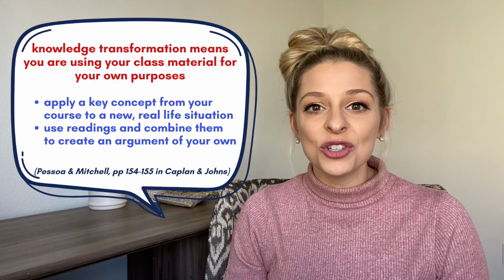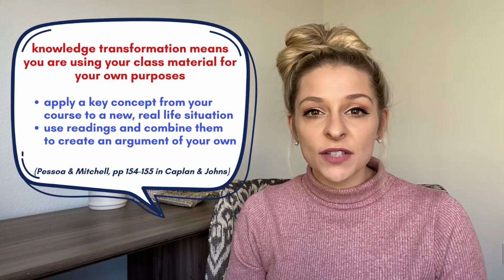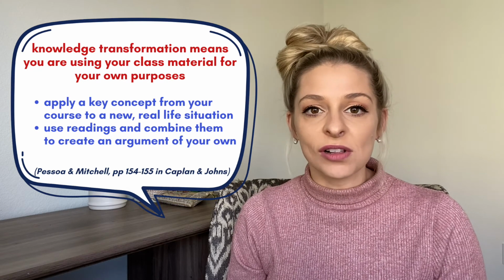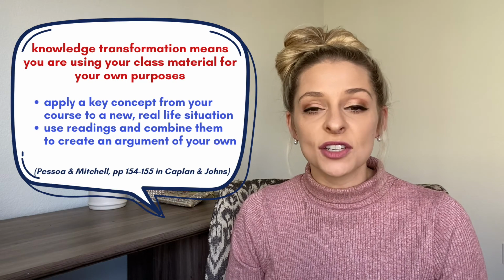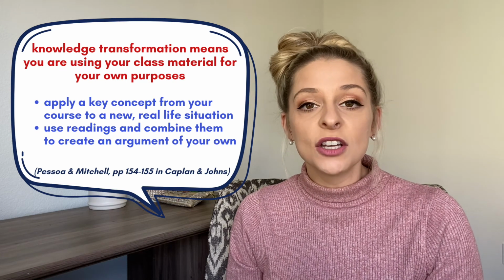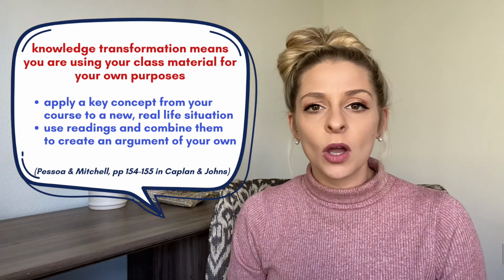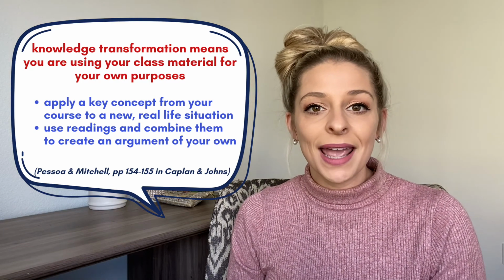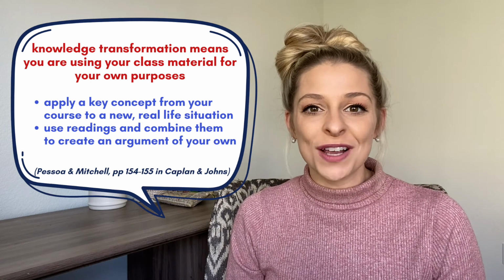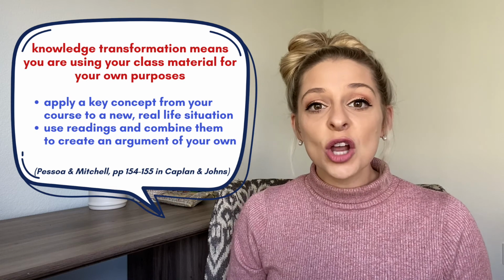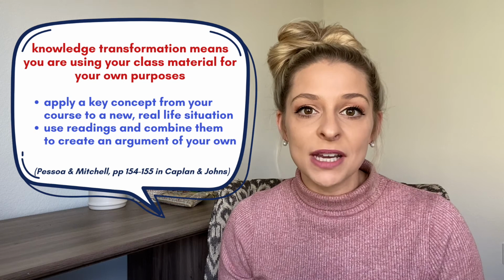However, university professors often want students to engage in what we call knowledge transformation. Knowledge transformation means that you are using your class material for your own purpose. Maybe your instructor wants you to apply a certain key concept from your course to a new real-life situation. Or they want you to use multiple readings and combine them to create an argument of your own. Oftentimes, university professors want you to think critically and actually use and apply what they are teaching rather than just repeating back information to them.